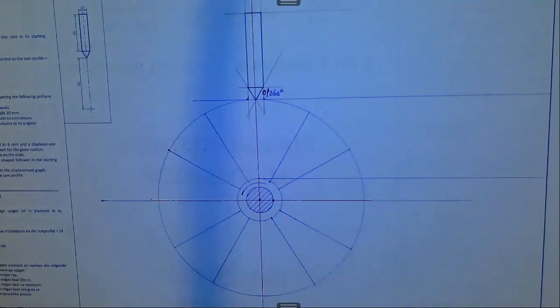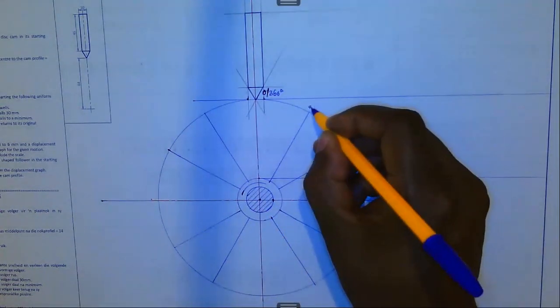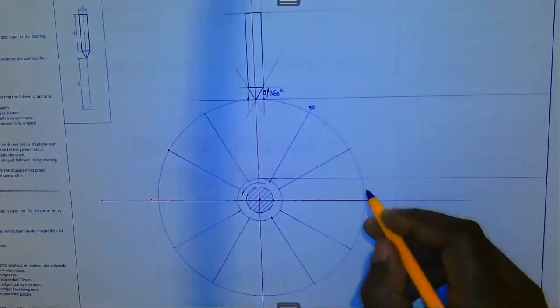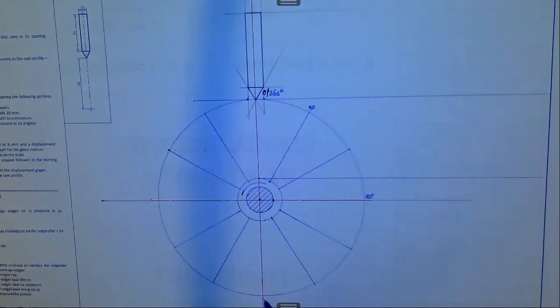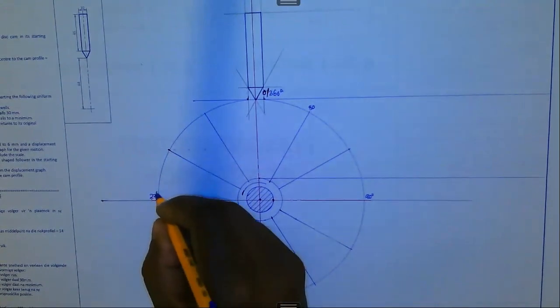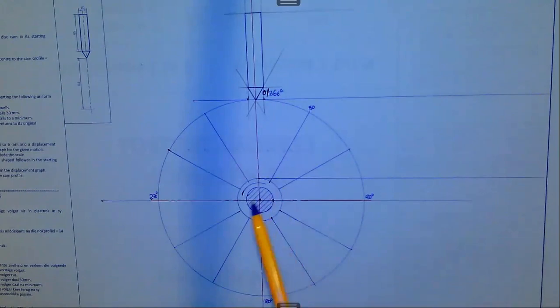If the rotation is anti-clockwise like that, the first point here is 30 degrees, which is then 60 and 90 degrees, 180 degrees, and 270 degrees. If the direction is anti-clockwise, you number in a clockwise direction.